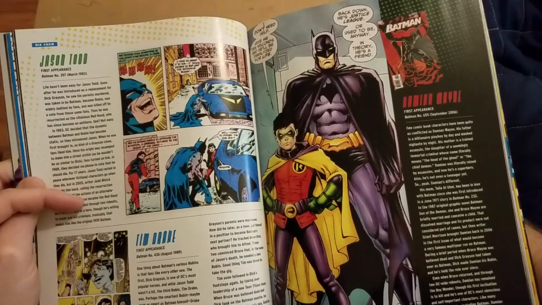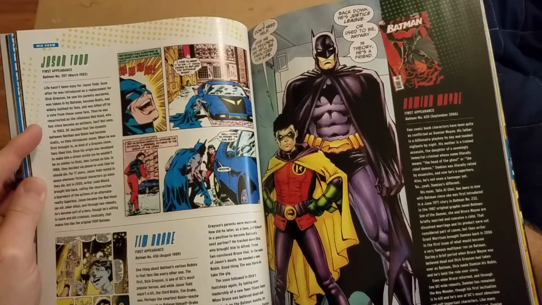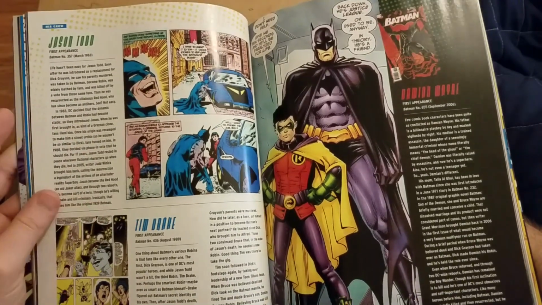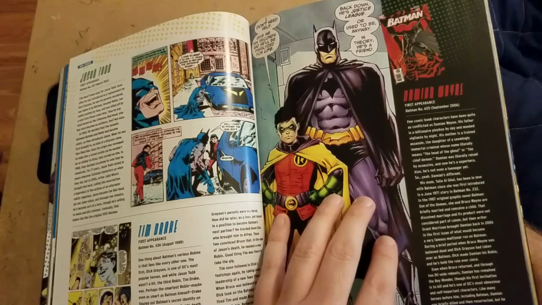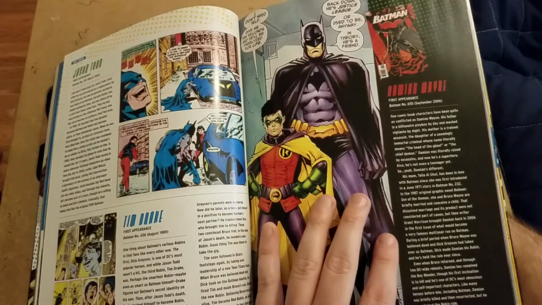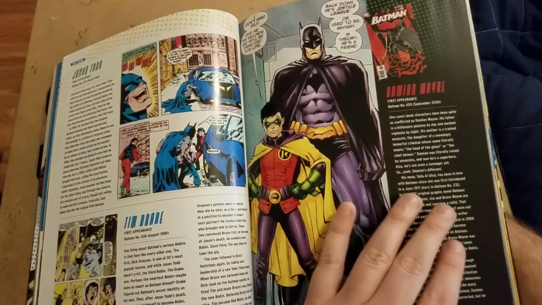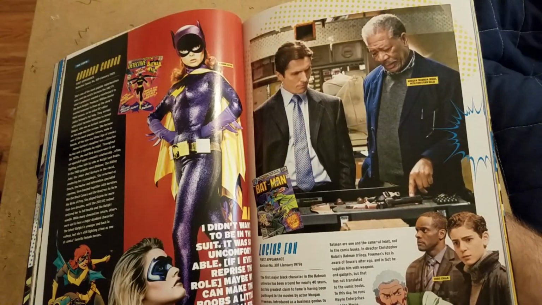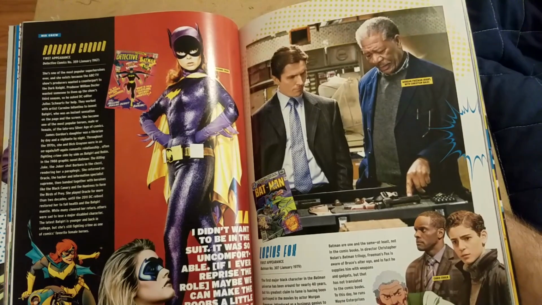So yeah, we continue to see the different iterations here. Jason Todd, Robin, Tim Drake, Damian, and I wasn't really sold on Damian until the recent run where the Death of the Family storyline, or whatever you want to call it, where the Joker came back.